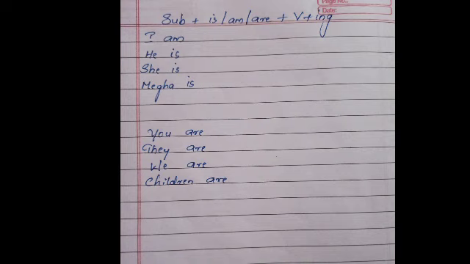Is is used with the singular subjects. Are is used with the plural subjects. In which tense? In present tense. If it is in past tense, the past tense of is and am is was, and the past tense of are is were, W-E-R-E, were. So in present tense, we use is, am, are. Am is used with I. Is is used with the singular subjects, and are is used with the plural subjects.